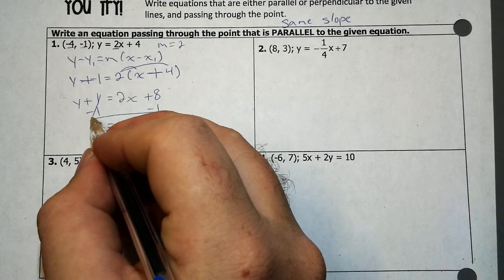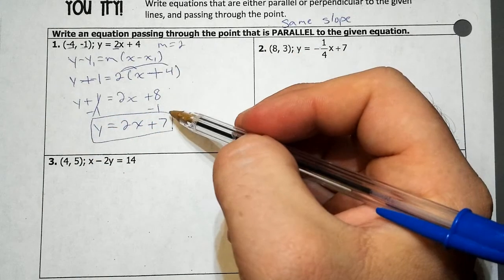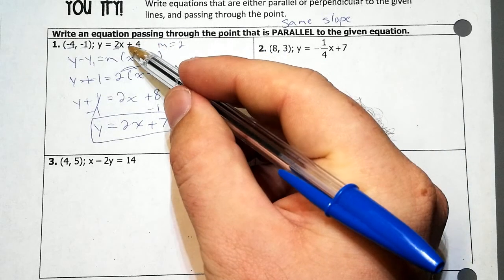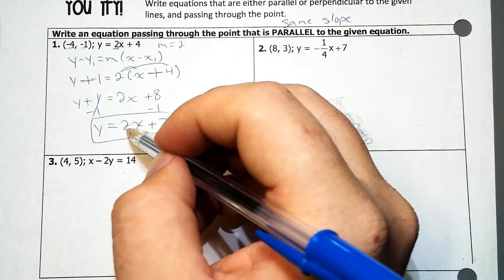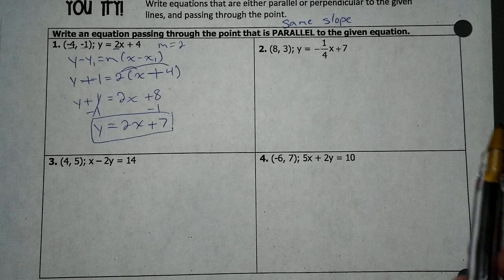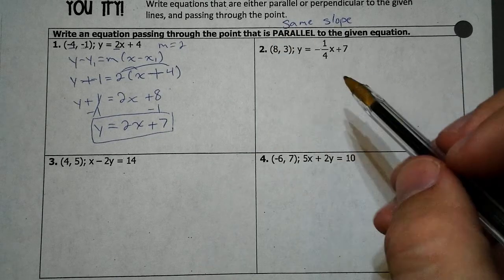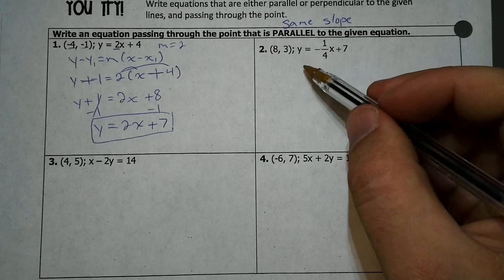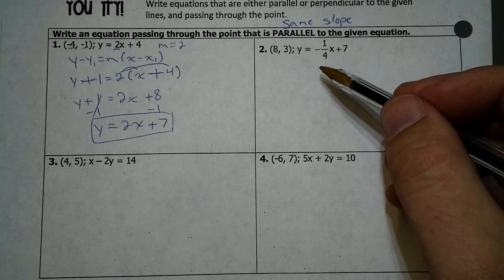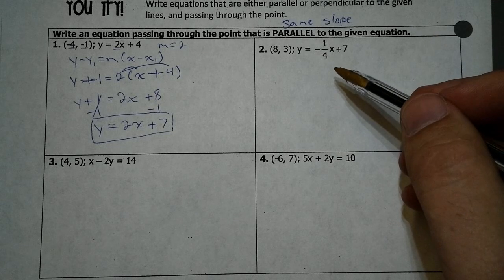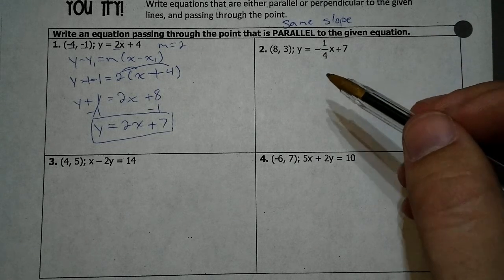So I have a line that is a different equation, right? This is crossing at 4, this is crossing at 7, but they have the same slope, so I know they're parallel. Now, I want you to look at number 2. I want you to try it, and then after you've tried it, push play and see the answer. So please, push pause now.